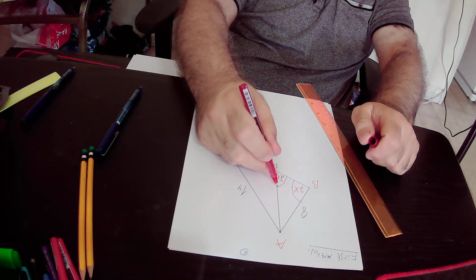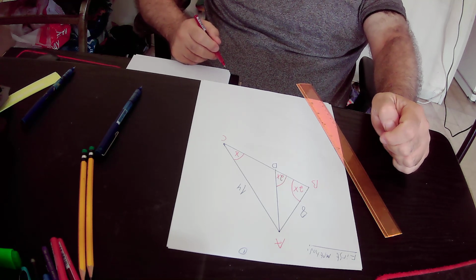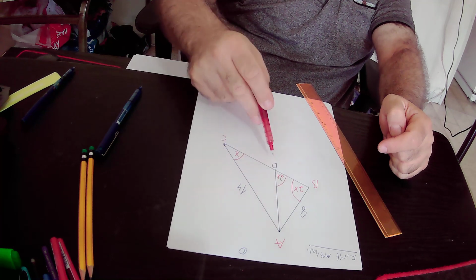Okay, angle ADB equals 2x, and actually angle ABD equals angle ADB.